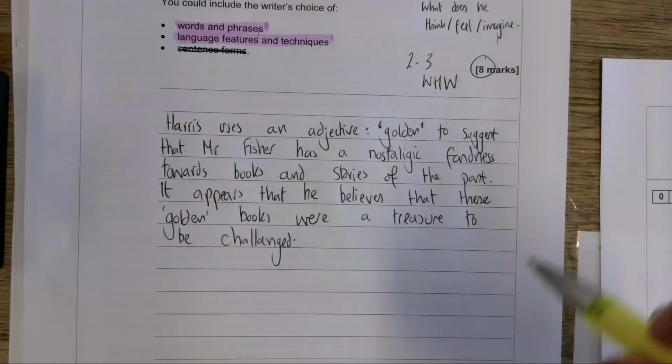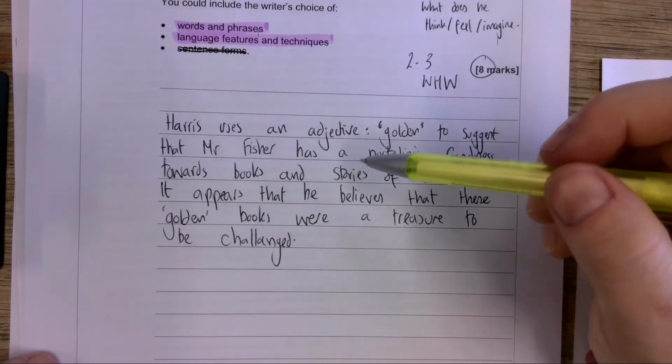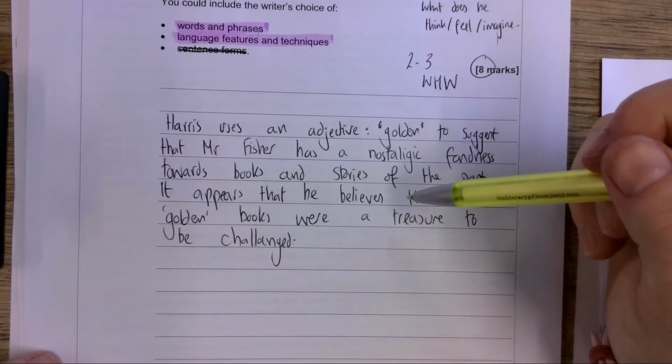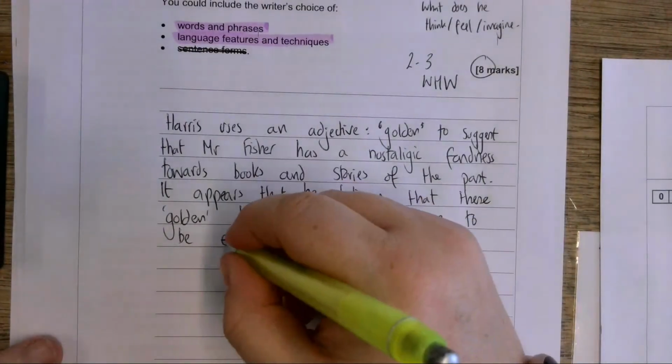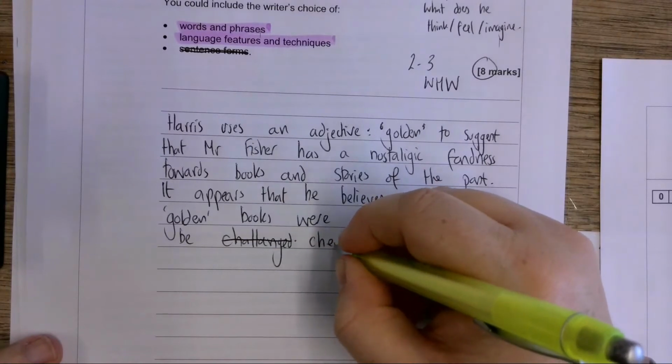So Harris uses an adjective golden to suggest that Mr. Fisher has a nostalgic fondness towards books and stories of the past. It appears that he believes that these golden books were a treasure. I've put here to be challenged, and I meant to say cherished, so that's the importance of proofreading.